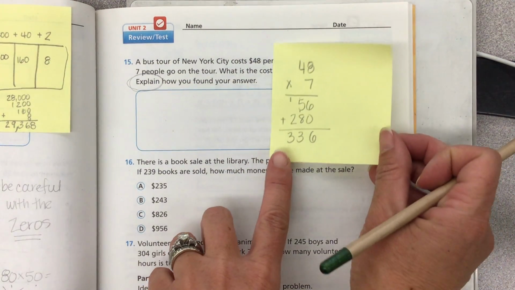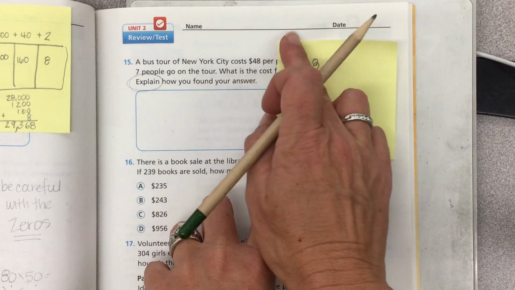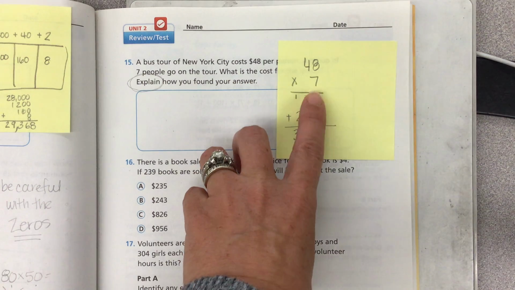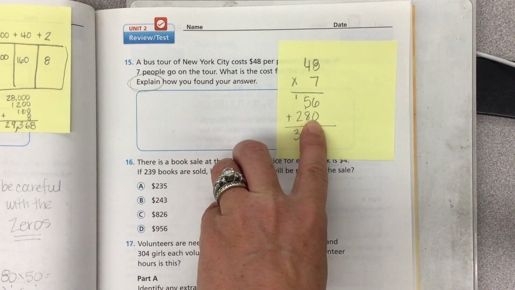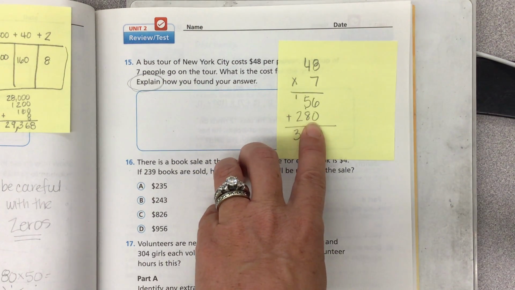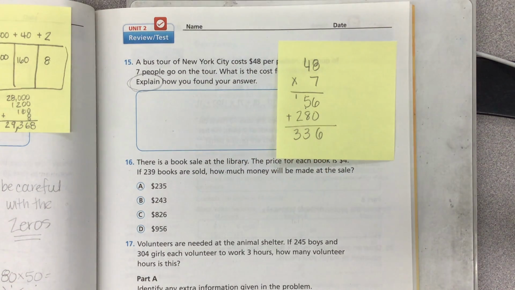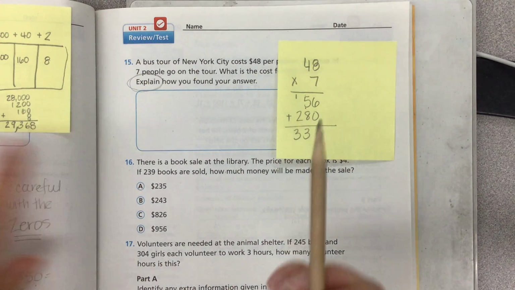All right, I chose to do the partial products method. This is what I got. 7 times 8 is 56. 4 times 7 is 28, but it's times 10, so I got 280. My grand product was 336. Okay, so now we need to explain.